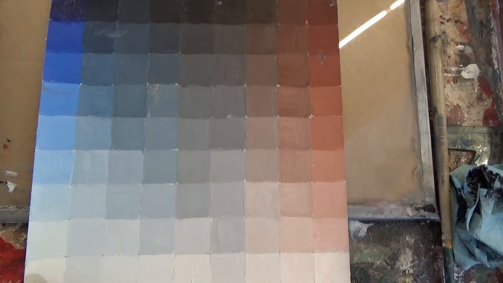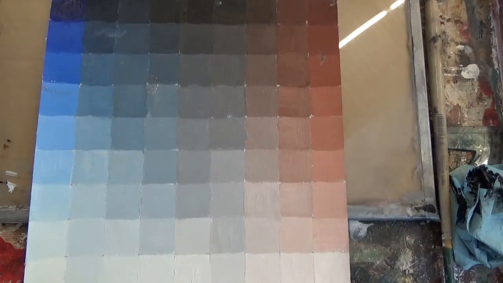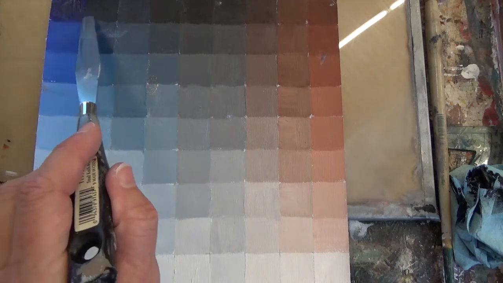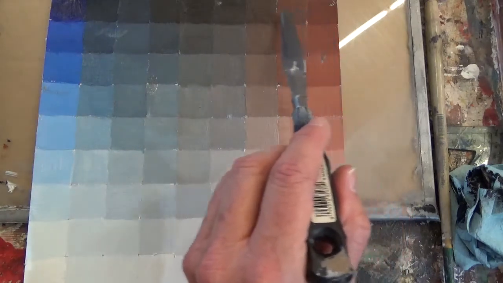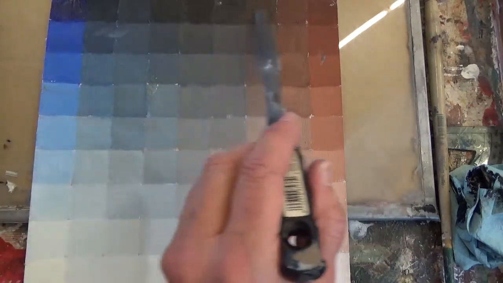All right? So this is your lightest, this is your darkest. Ideally, and you'll be able to see where I made mistakes on this one, but I did not have time to redo it. So all my values here are as dark as I can get them.